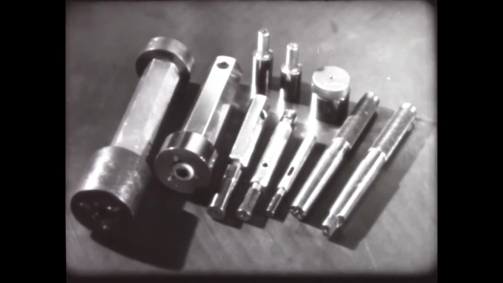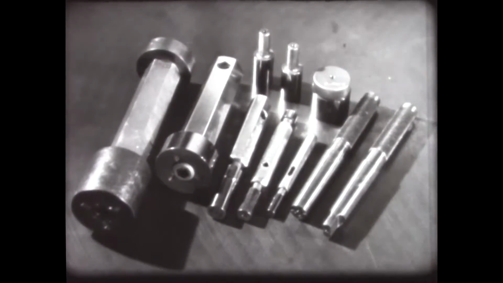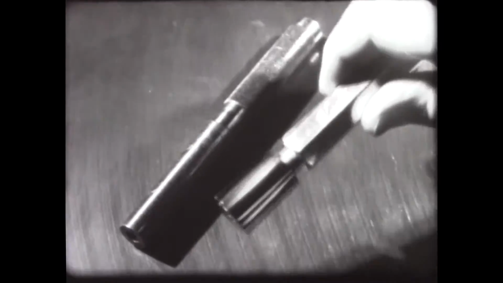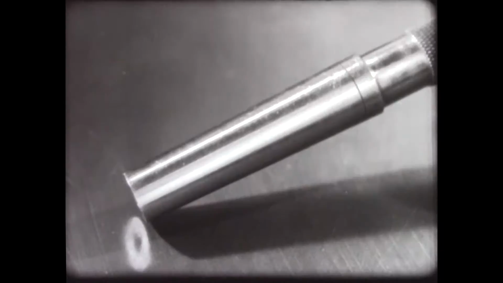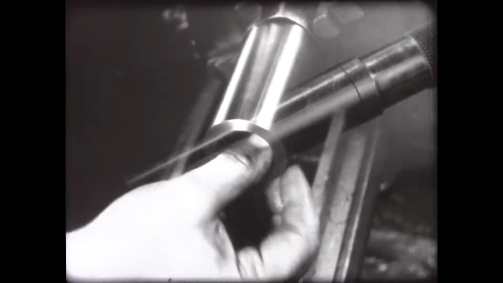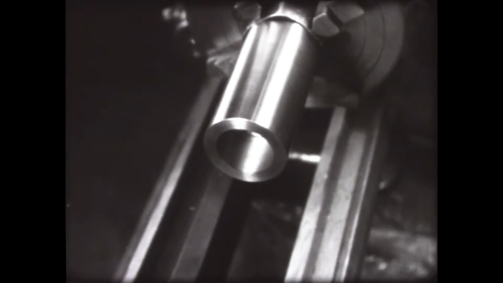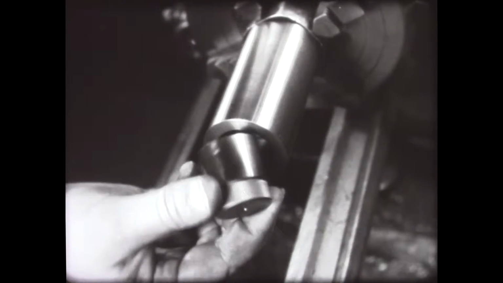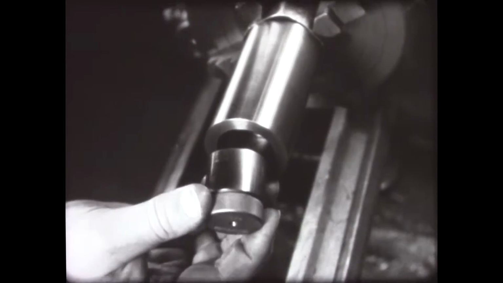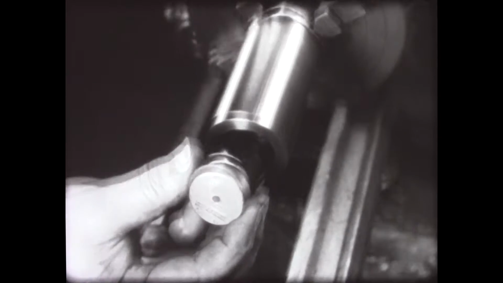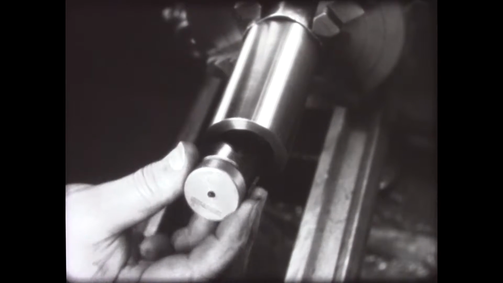Gauges used to check dimensions of holes are called plug gauges. Plug gauges are divided into two principal classes, straight plug gauges and taper plug gauges. Single plug gauges are made for a single fixed dimension and are not used where work has to be gauged between tolerance limits. The size is marked on the end.